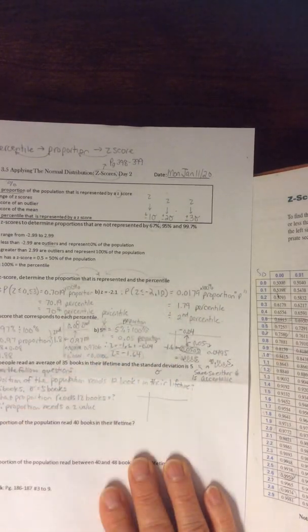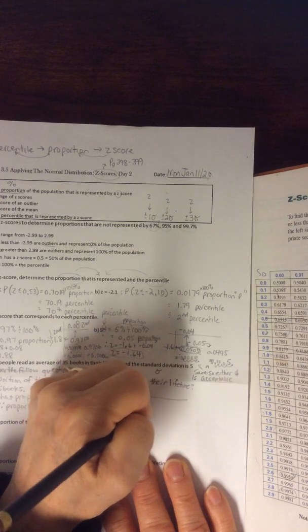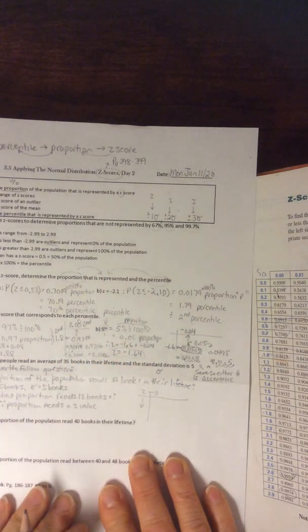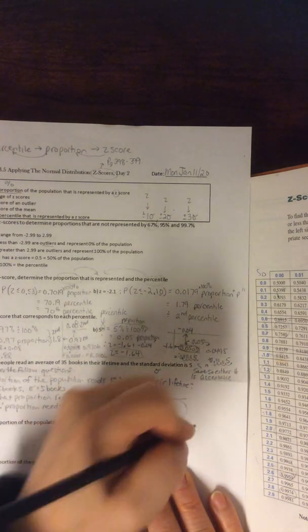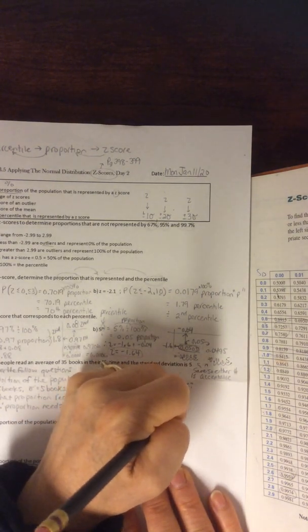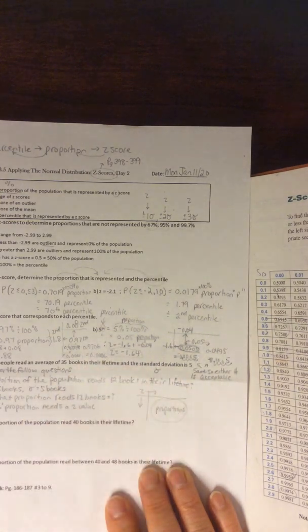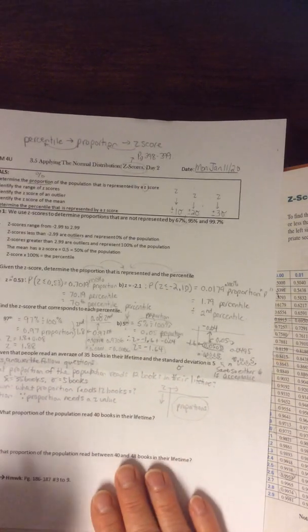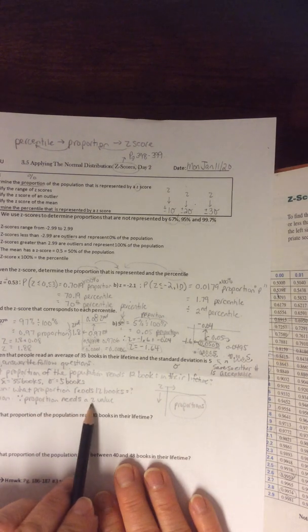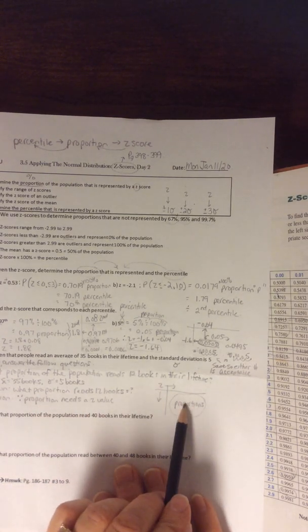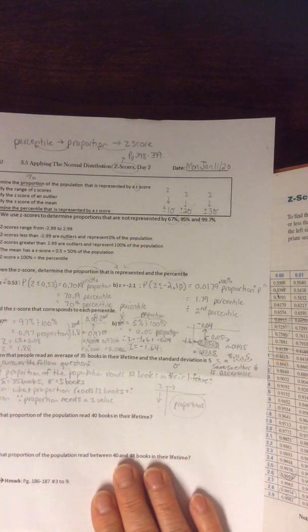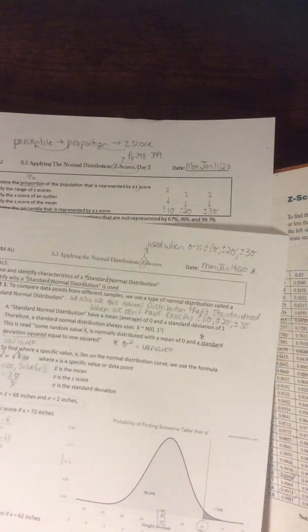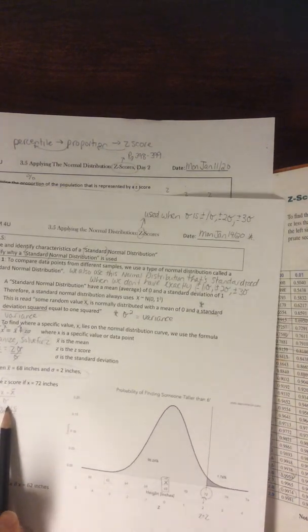For example, the Z values are here, and this here are proportions. So if I need a proportion, I need to find a Z value. If I need a number from here, I have to first have a number out here. So therefore, I need a Z value, and we already said the Z value is this formula here.